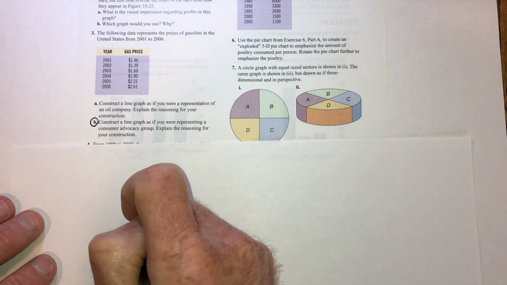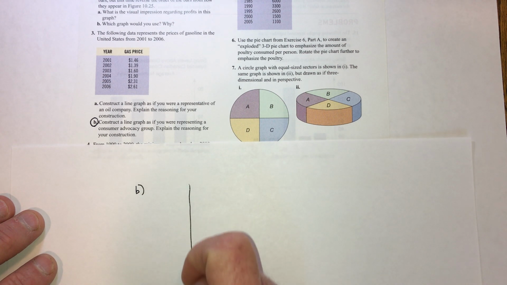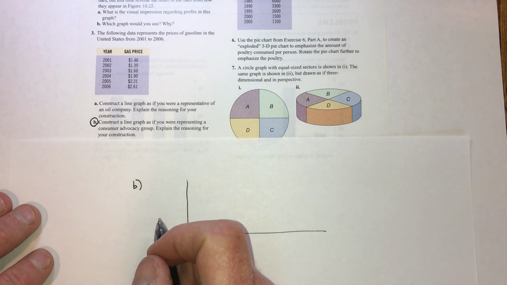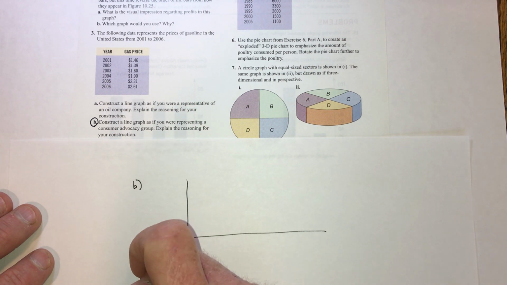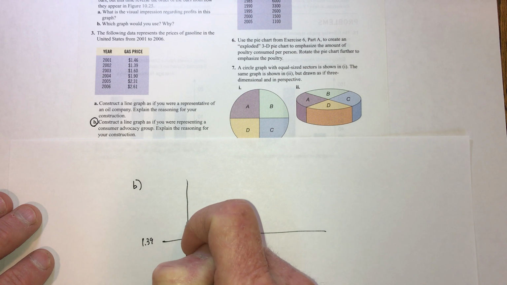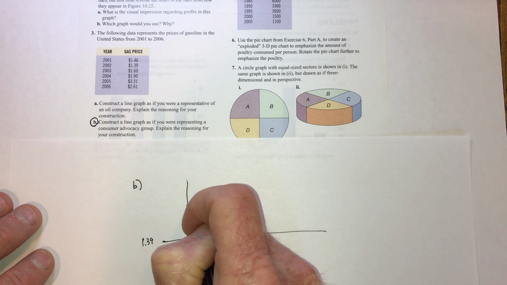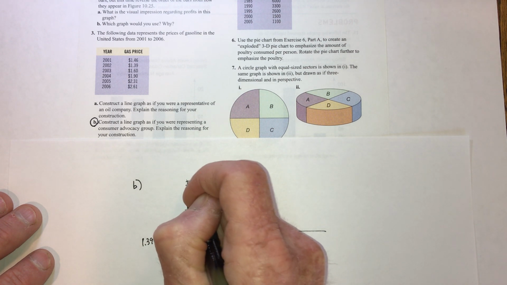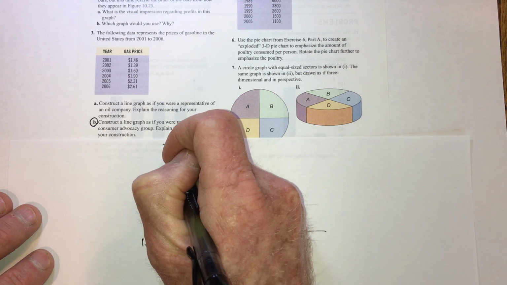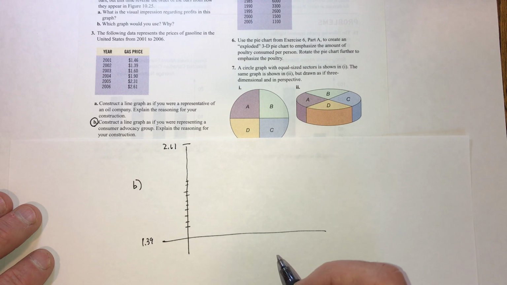And so for doing part B first, if I wanted to exaggerate it, then I would start at 139, and then $1.40, $1.41, $1.42, 43, 44, 45, 46, 47, 48, 49, etc. until eventually you get to $2.61.